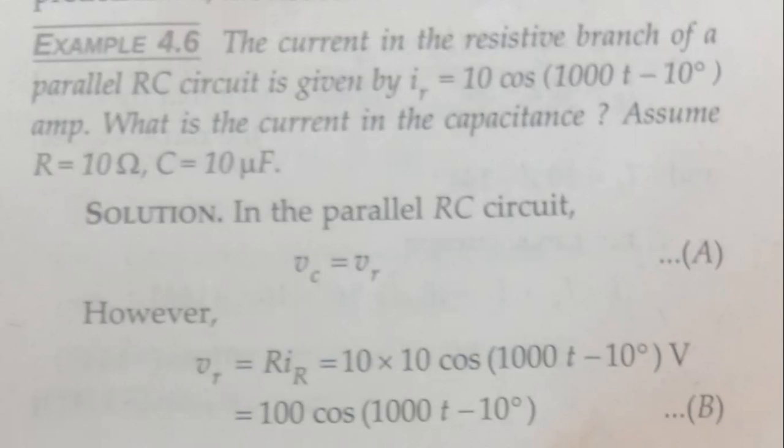VC is equal to VR. It means that whenever the two components, R and C, are connected in parallel, the voltage drop across the capacitor and the voltage drop across the resistor will be the same. That is the condition mentioned here: VC is equal to VR.